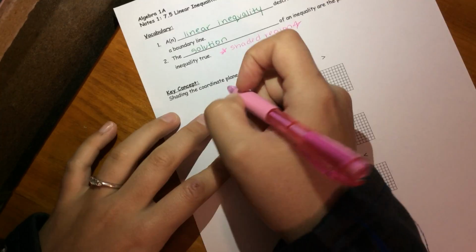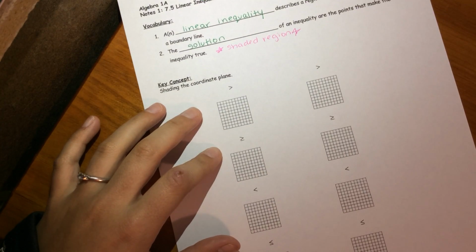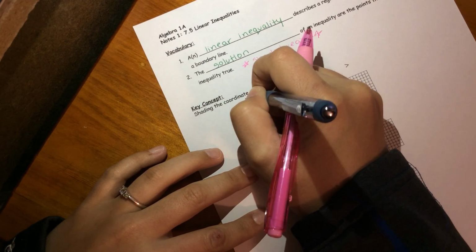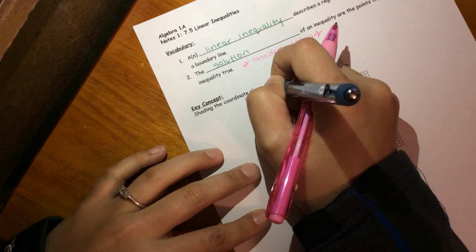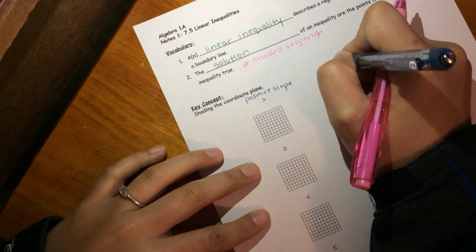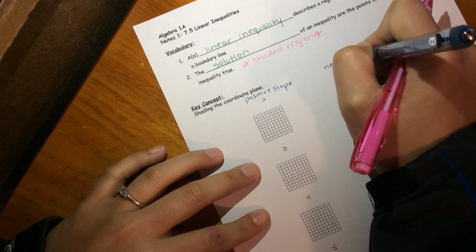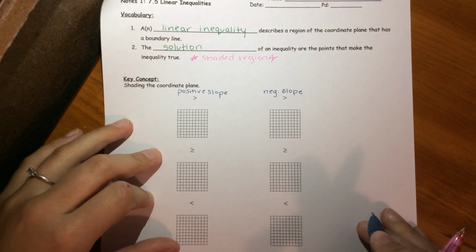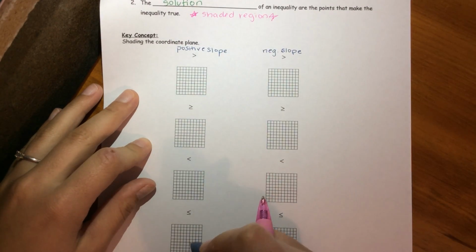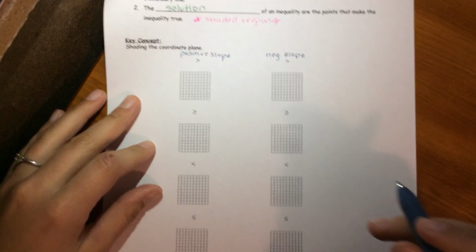So this column over here is going to be positive slope. And this column over here is going to be negative slope. Okay, so these graphs are only going to have positive slopes, and these graphs are only going to have negative slopes.